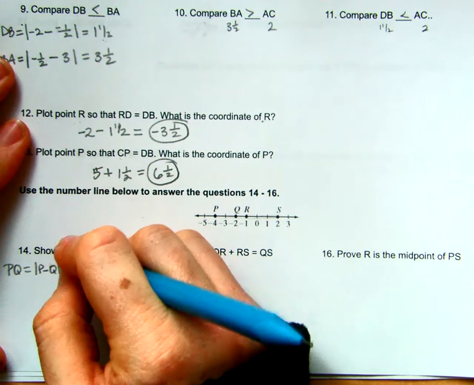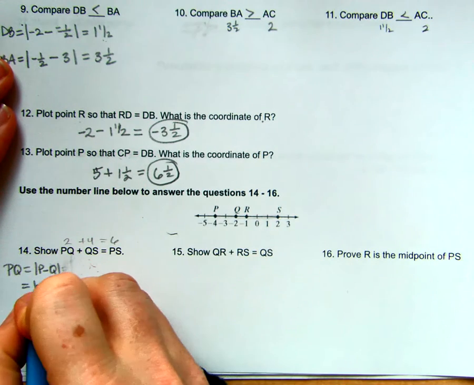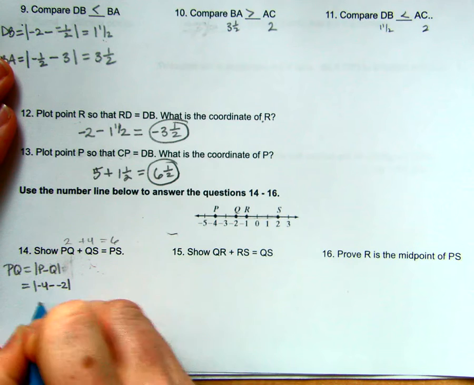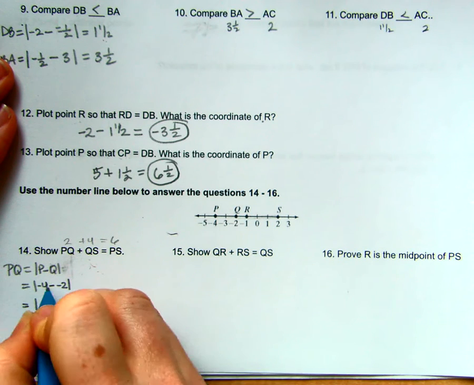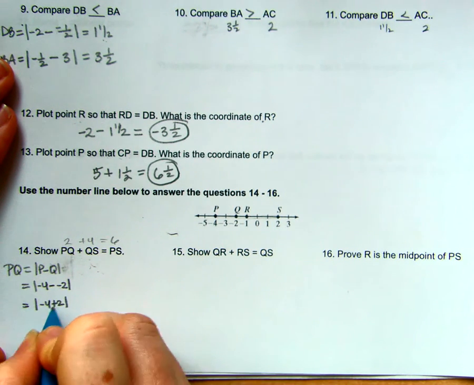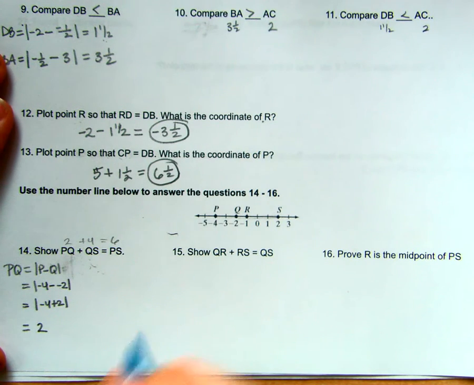So the absolute value of, and I find the coordinate of P, which is -4, and the coordinate of Q, which is -2. And so -4 plus 2 is -2, and the absolute value of -2 is +2. Okay?